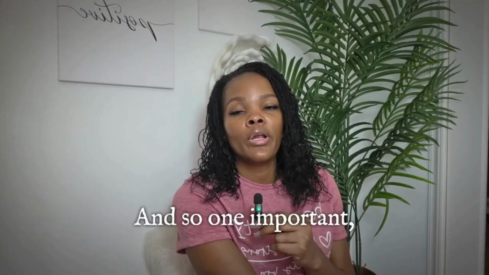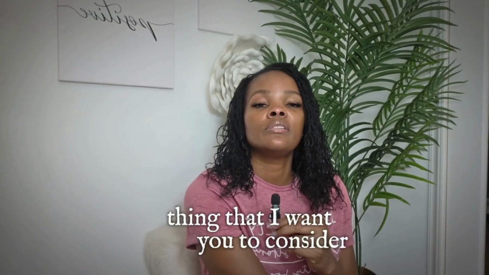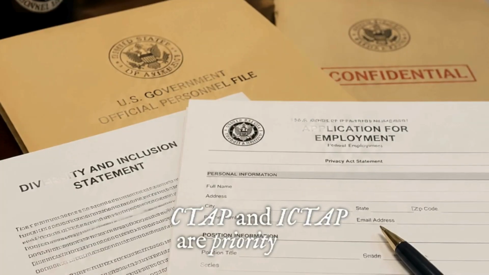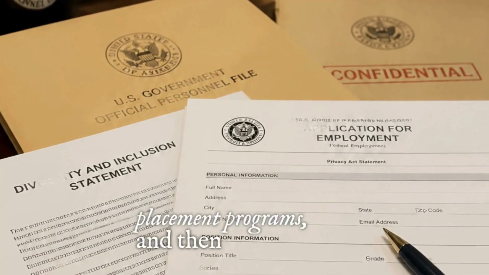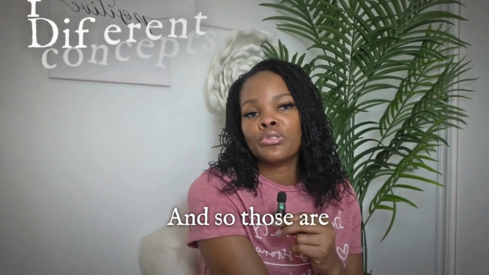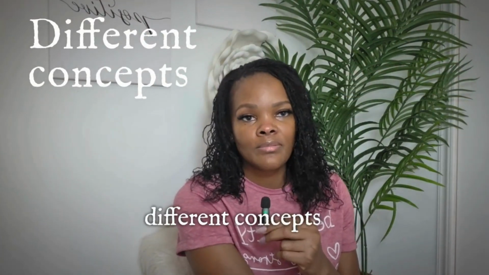And so one important thing that I want you to consider is that reinstatement eligibility and CTAP and ICTAP are not the same thing. CTAP and ICTAP are priority placement programs, and reinstatement is an actual hiring authority. And so those are two completely different concepts.